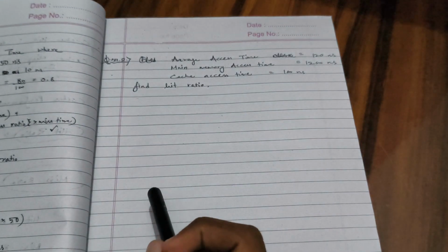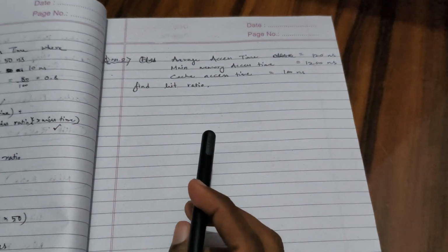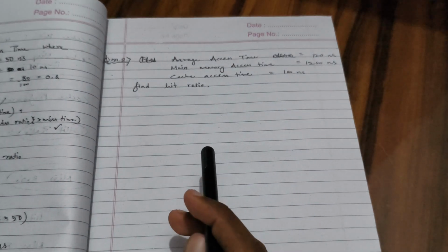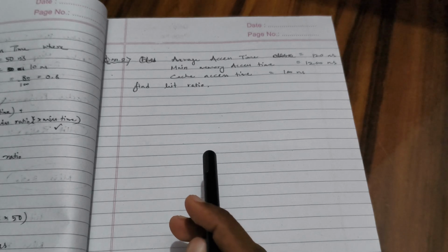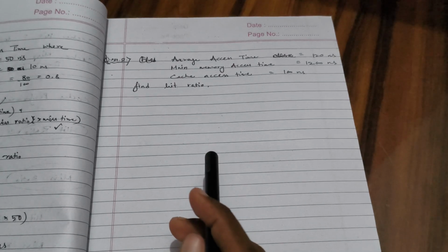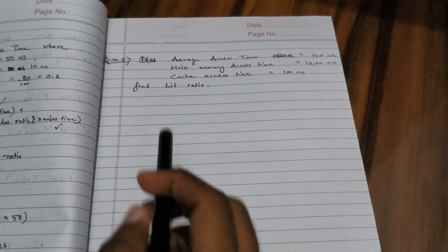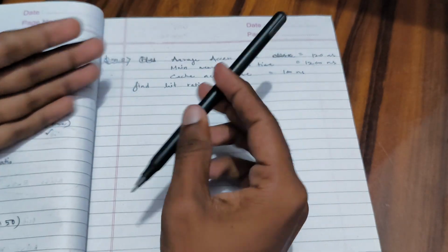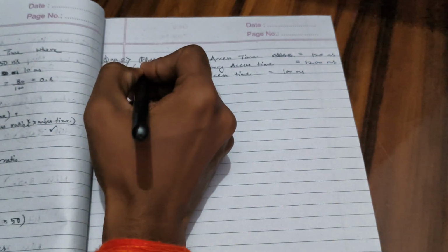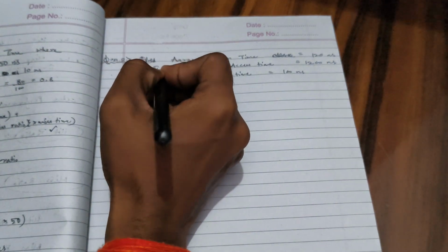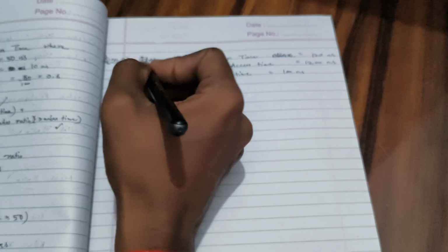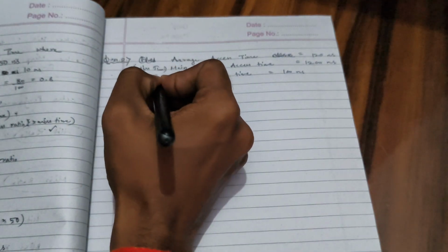Main memory access time means that whenever there is a miss, we would not find our data in the cache, and we would need to look for the data in our main memory. So whatever time is required would be the access time of the main memory. So main memory access time is nothing but our miss time. Similarly, the cache access time is nothing but our hit time.